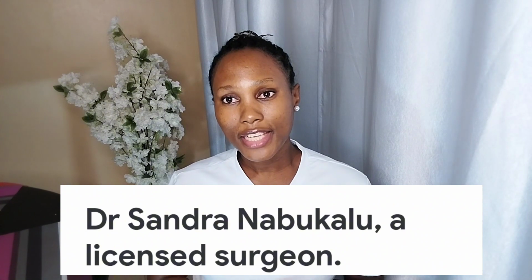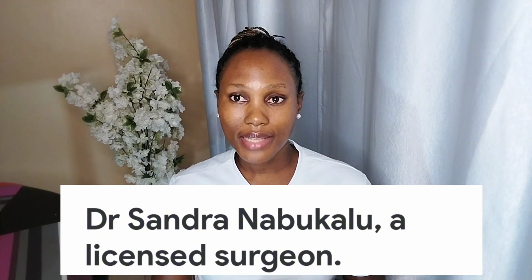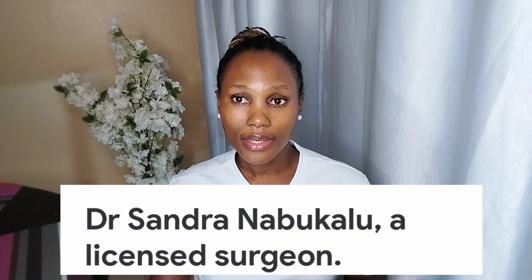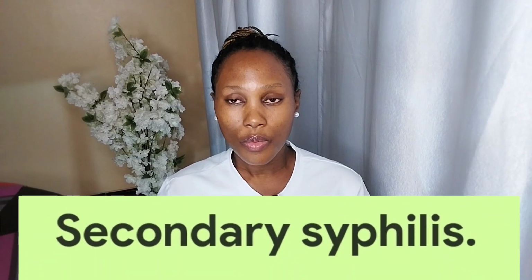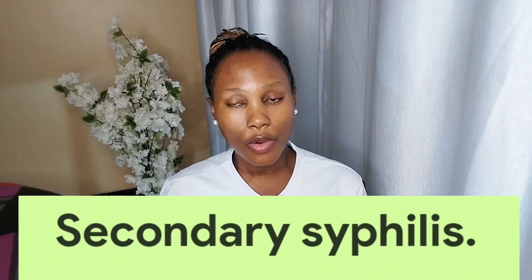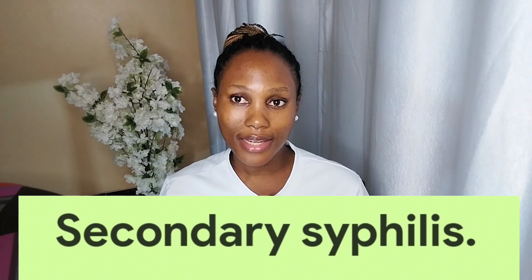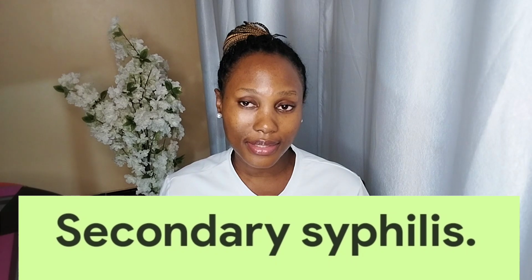You can also have enlargement of the lymph nodes, for example, the inguinal lymph nodes. You can have enlargement of the lymph nodes of the neck and also the armpits. After about 1 month, when the ulcer has disappeared, we are going to transition to another stage. That is the secondary stage, secondary syphilis.